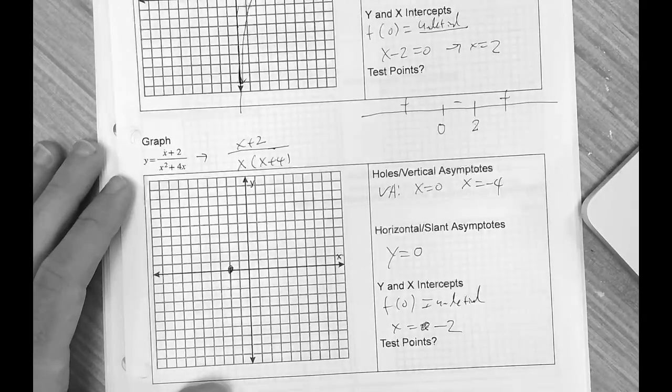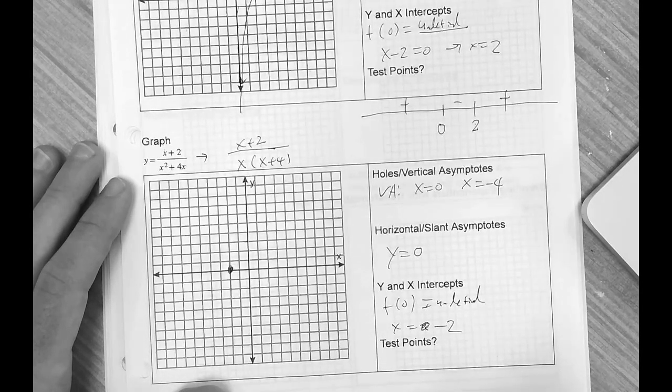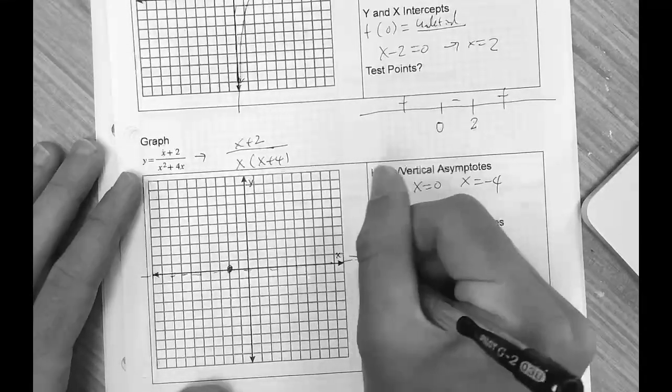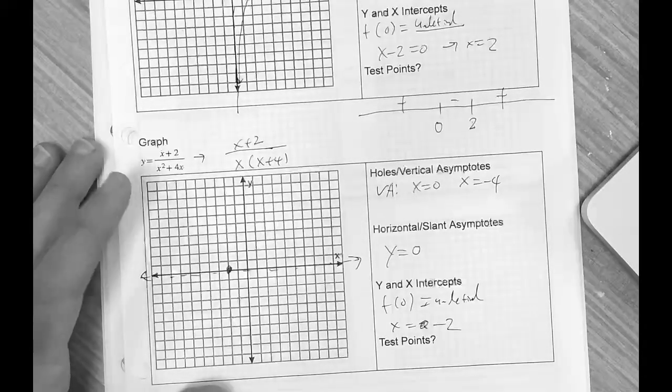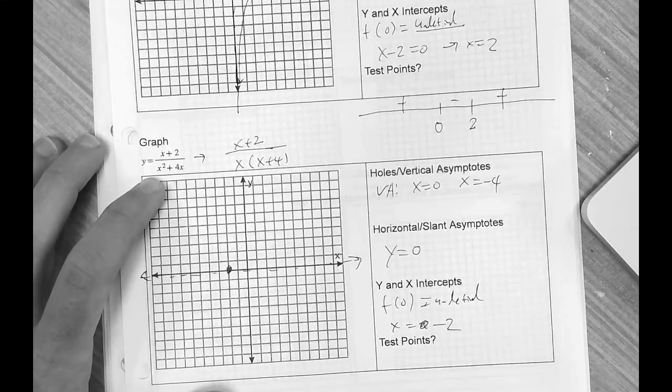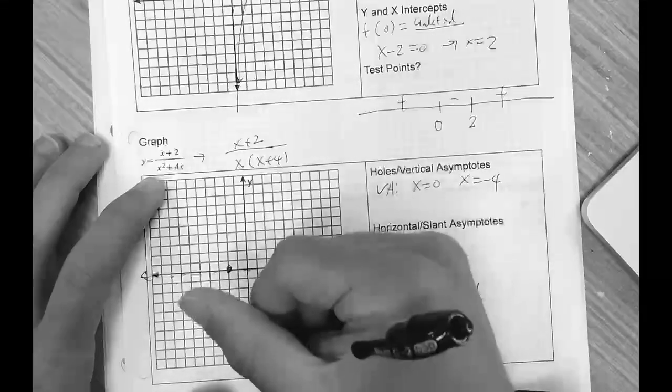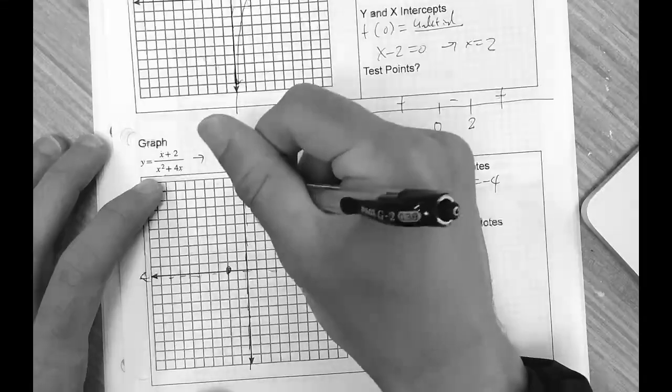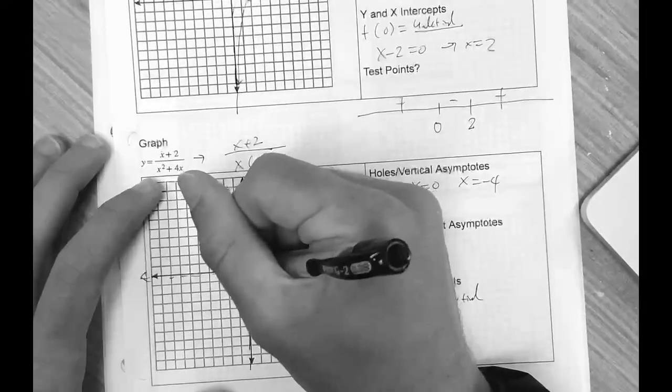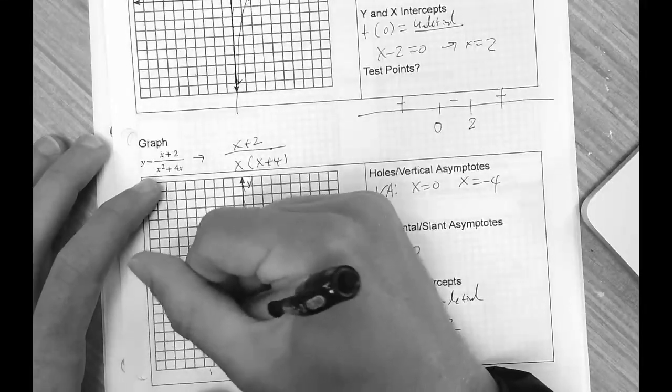Let's plot what we've got. y equals 0. Okay, that means in the long run it should be approaching this. What else we got? Vertical asymptotes at 0, so right here, and at negative 4, 1, 2, 3, 4, right here.